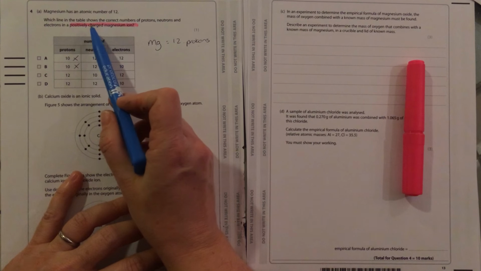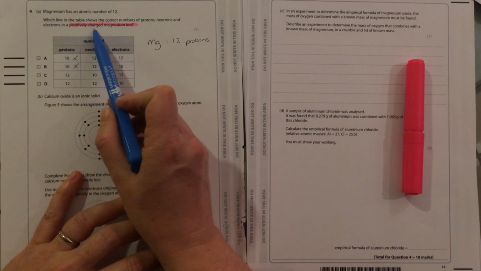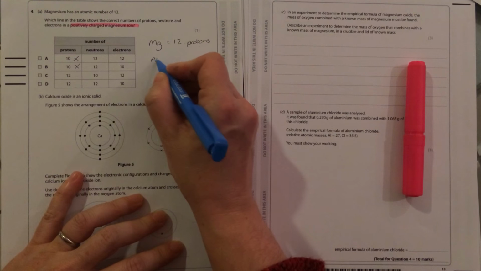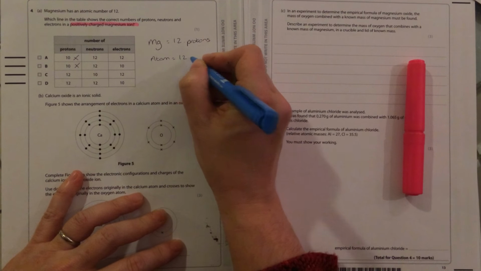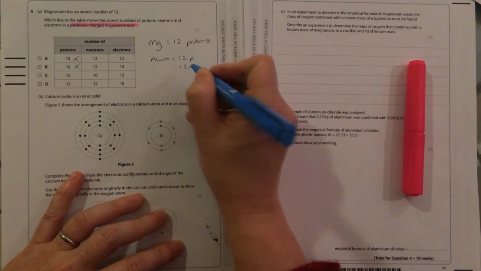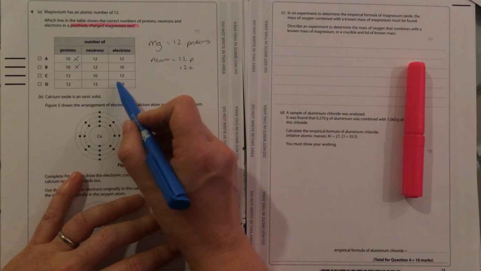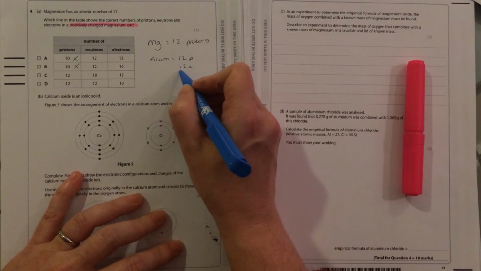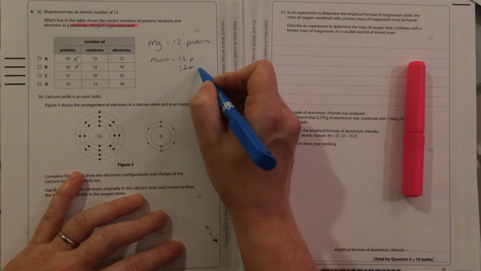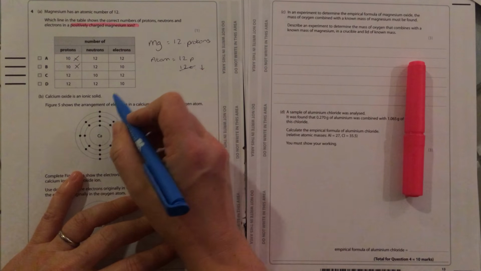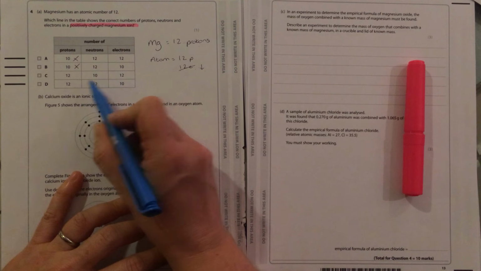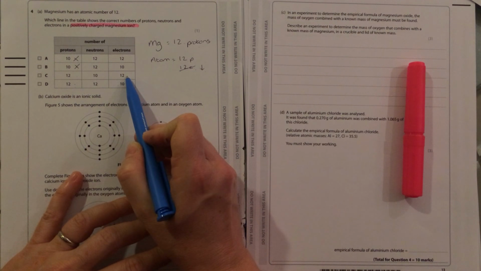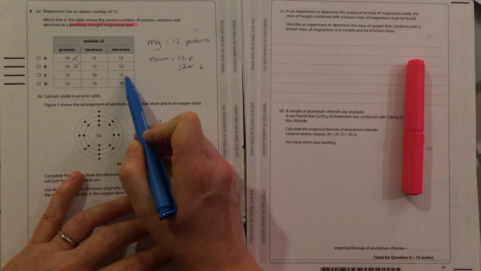Now they're telling us that we want a positively charged ion. Ordinarily, an atom would have 12 protons and also 12 electrons. But we are looking for a positively charged ion, which means we have lost some electrons. So we have less than 12 electrons. Looking at our possible answers, C has 12 protons and 12 electrons. That would be an atom because it's neutral.